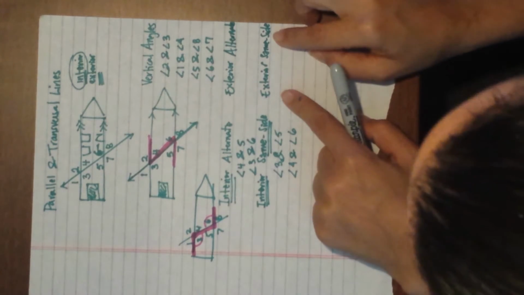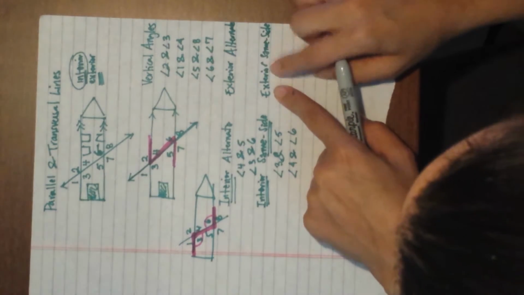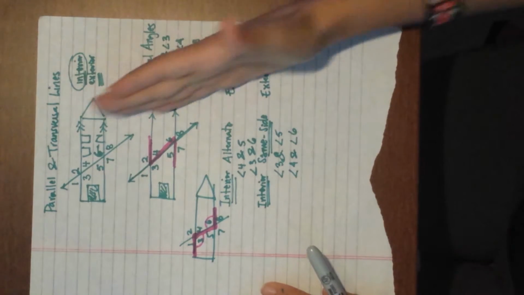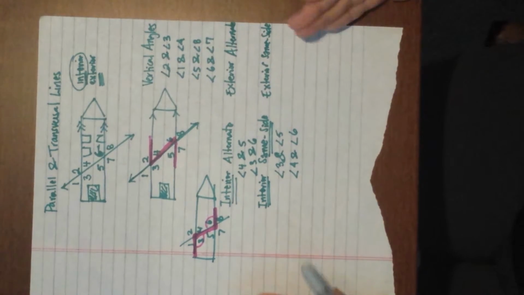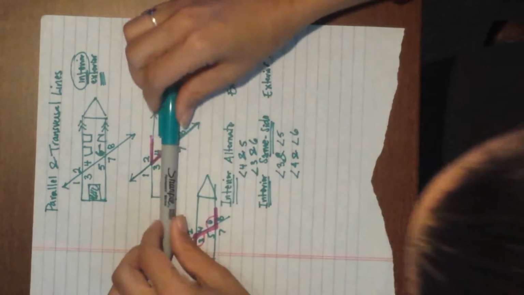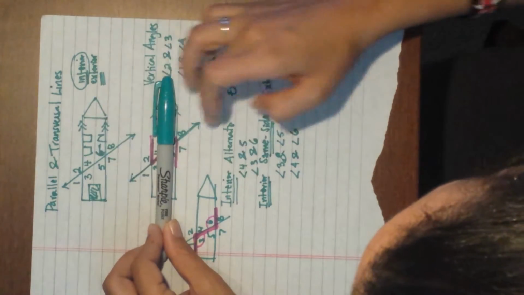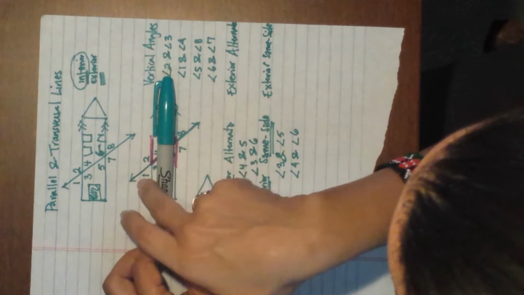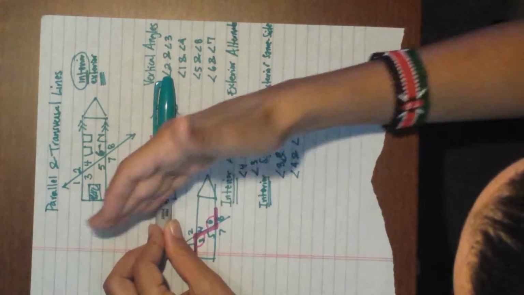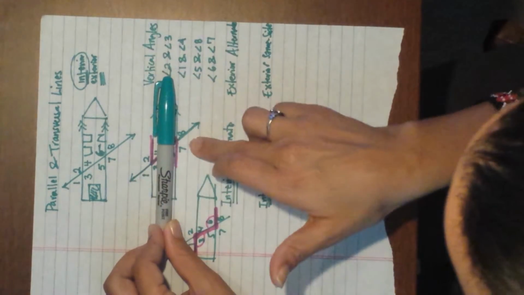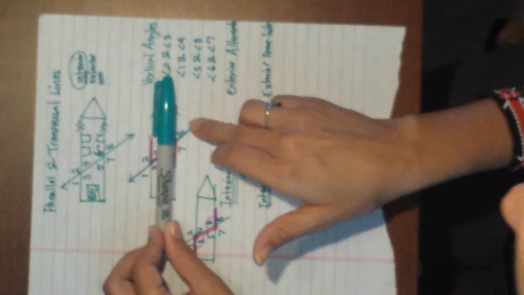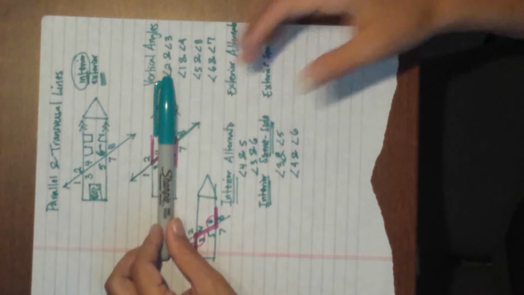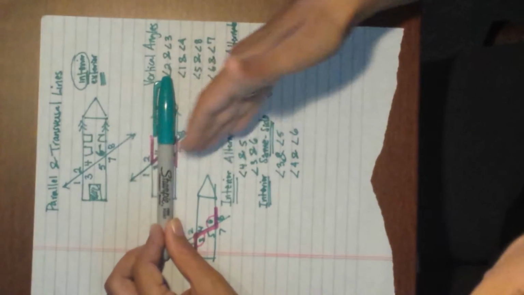We're going to start with the easy one, same side. So exterior, same side. Remember, same side is on the same side of the transversal line. Looking at the angles that are outside, which ones are on the same side of the transversal? You should see 1 and 7. That's on the same side. They don't cross over. 1 and 7, and also 2 and 8. So exterior, same side, on the outside, but on the same side.